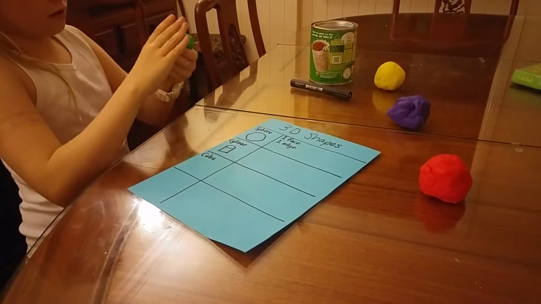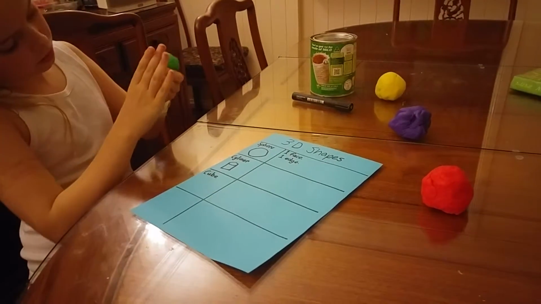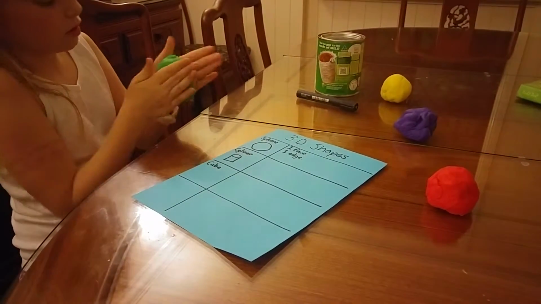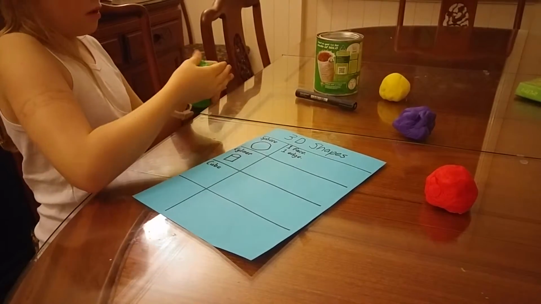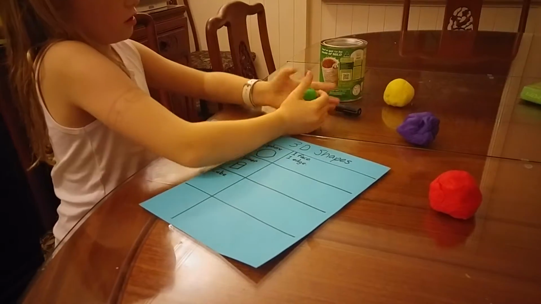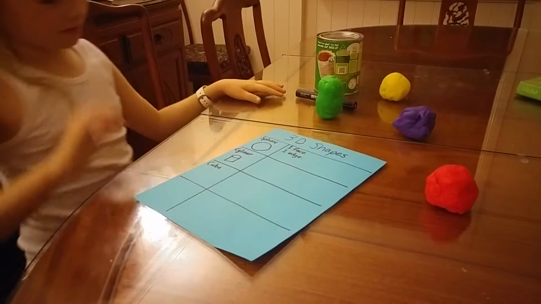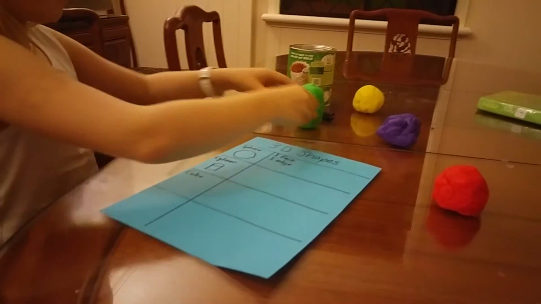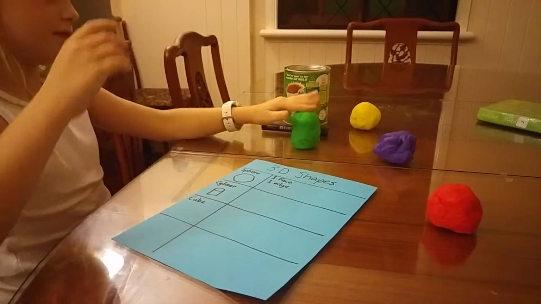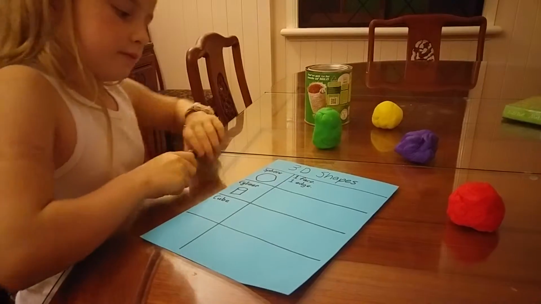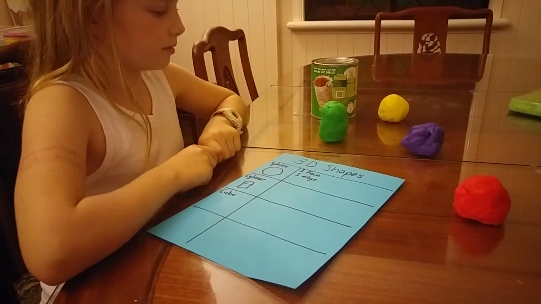Right, so you're making the round edge. Good. And what are you doing on the bottom and the top? Making it flat. Making it flat. Well done. Okay, let's talk about the describing words of the cylinder.